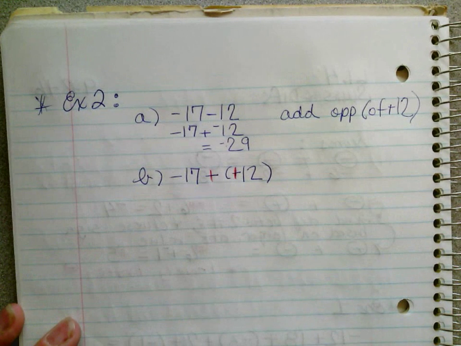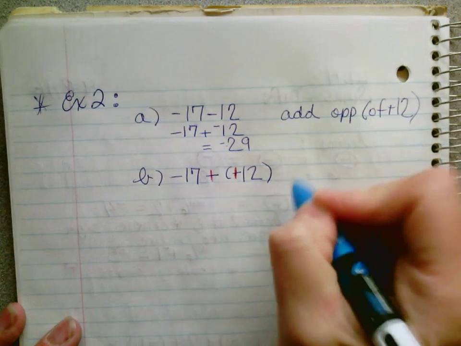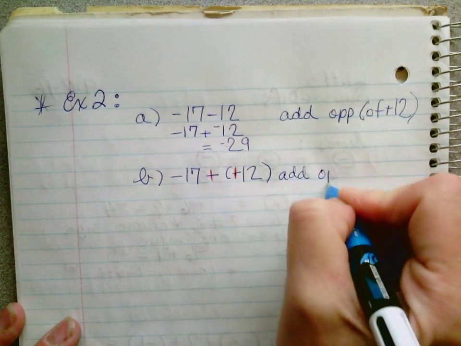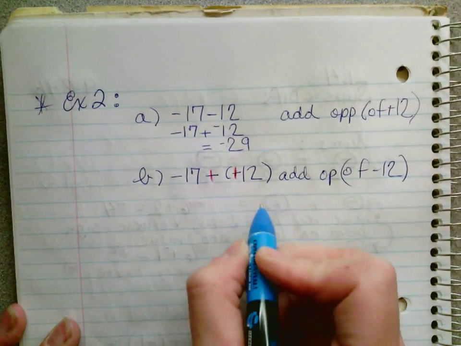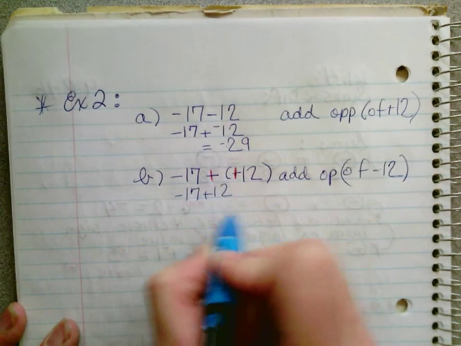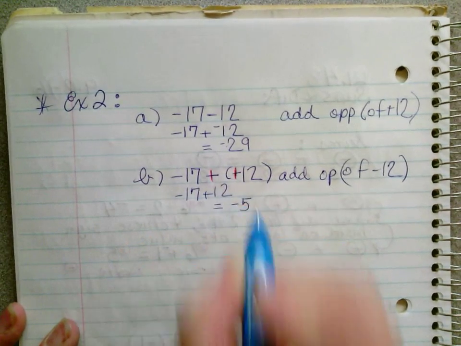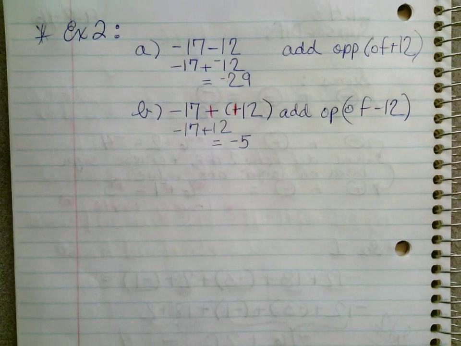It became a positive positive because we added the opposite of negative 12. And that gave us negative 17 plus 12, which is a negative 5. Again, are you all still on the trail with me, or is anybody lost in the woods?